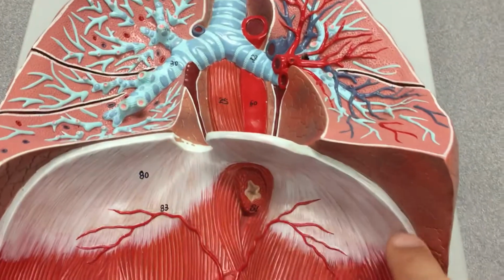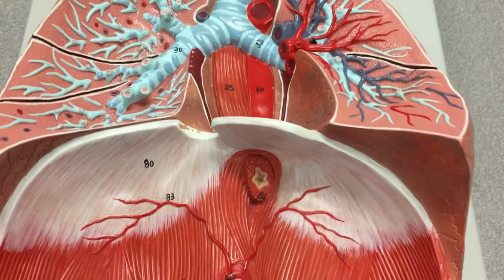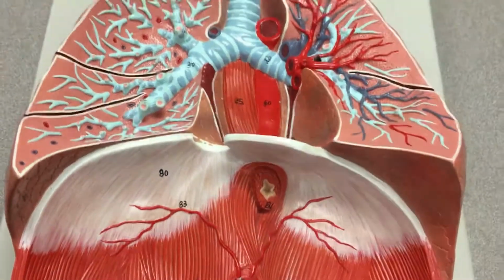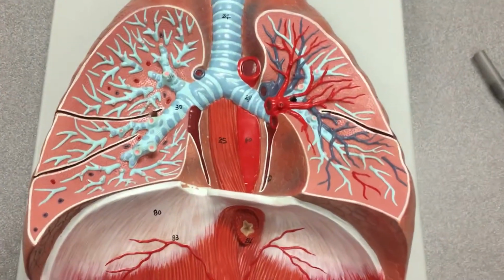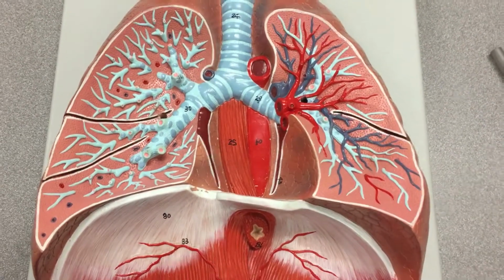This muscle right here that separates the thoracic cavity from the abdominopelvic cavity is the diaphragm, and this will function in breathing. When we take a breath in, it drops down, pulls the lungs down, and helps increase the size of the thoracic cavity, which decreases the pressure, which allows air to move from outside to inside.